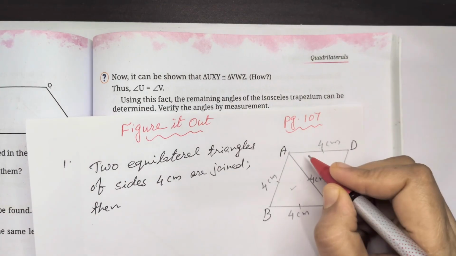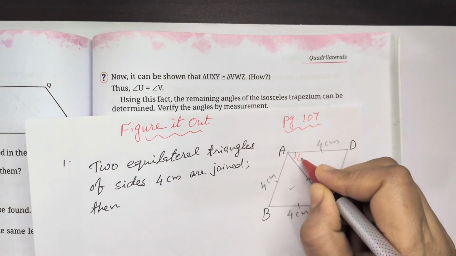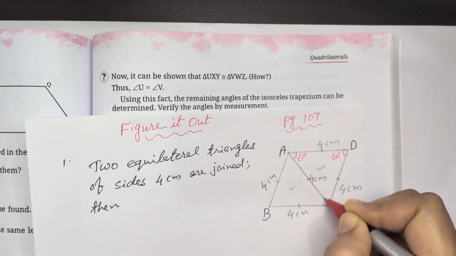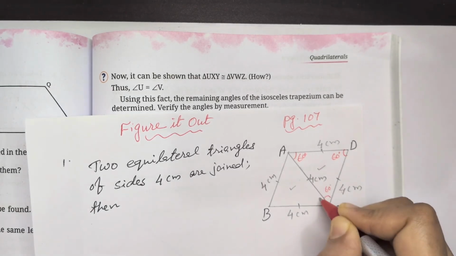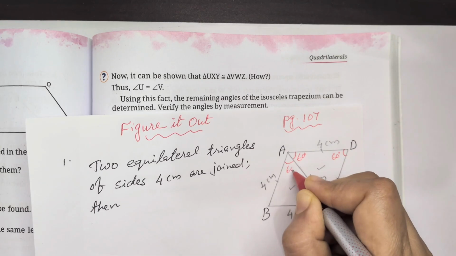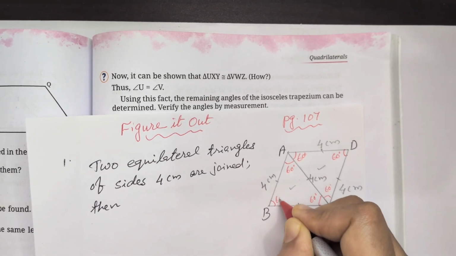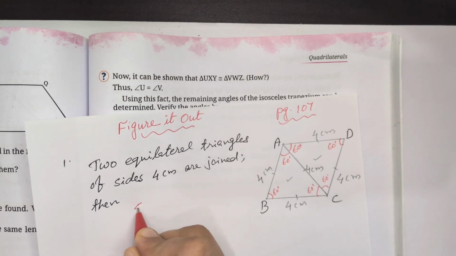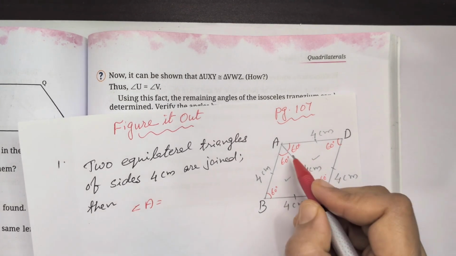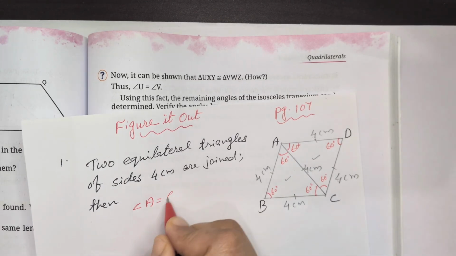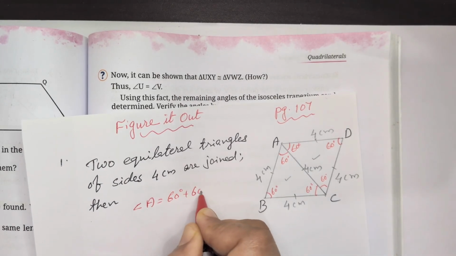The angles of an equilateral triangle, we know, are 60 degree. All sides are equal and angles are also equal. So we can mark all the angles as 60 degree for the equilateral triangle. Now in this figure, when we are joining, angle A is coming from these two together, 60 plus 60, that will be 120 degree.